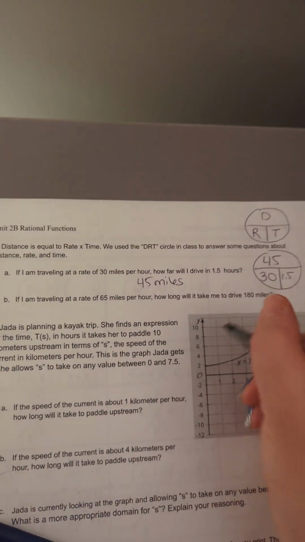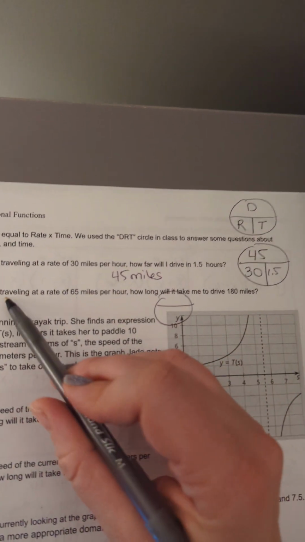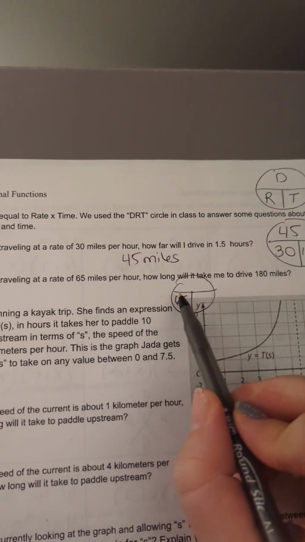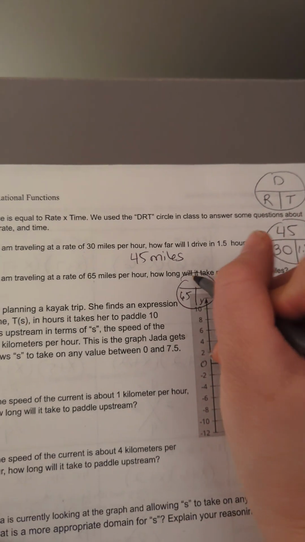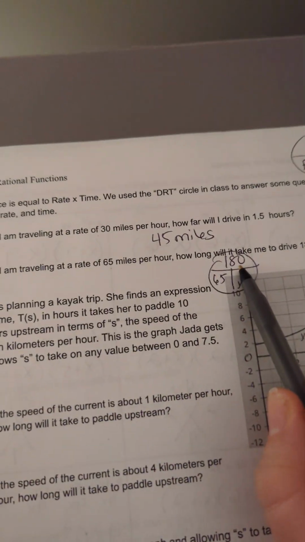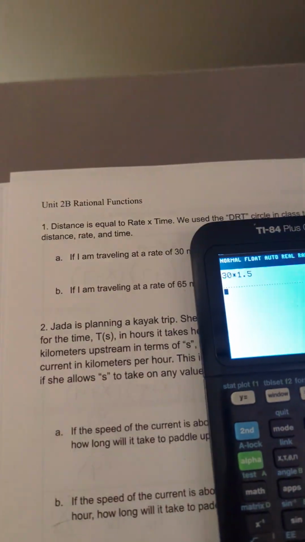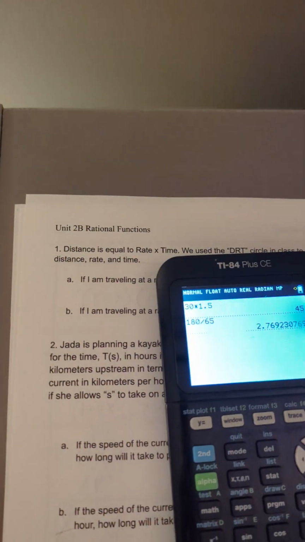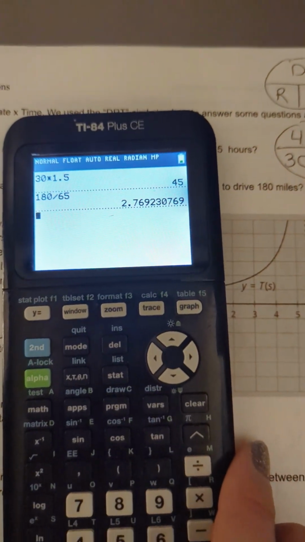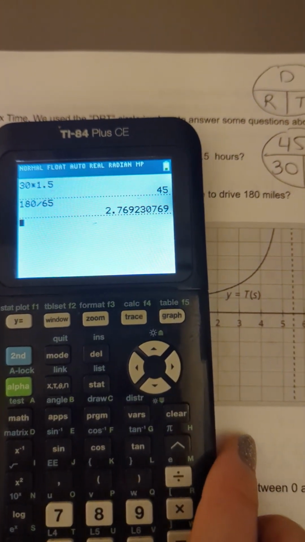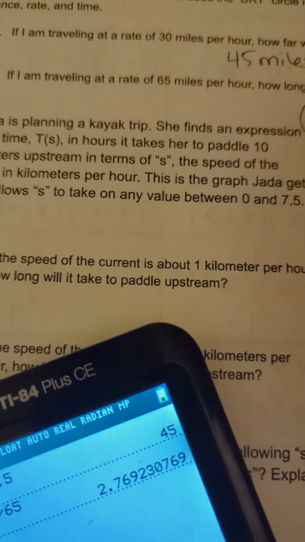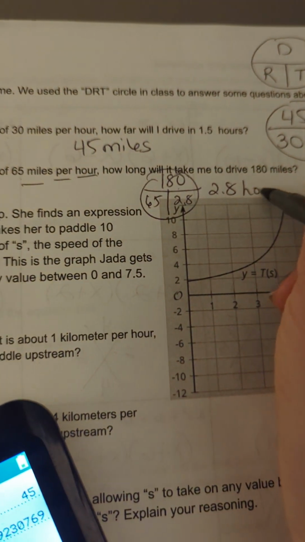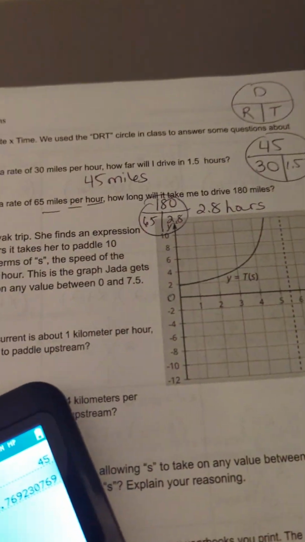All right, now I'm traveling at a rate again of 65 miles per hour. How long will it take me to drive 180 miles, which is my distance? So I'm going to take 180 and divide by 65. So it did not come out even. I'm going to say about 2.8. It was miles per hour, so it must be 2.8 hours.